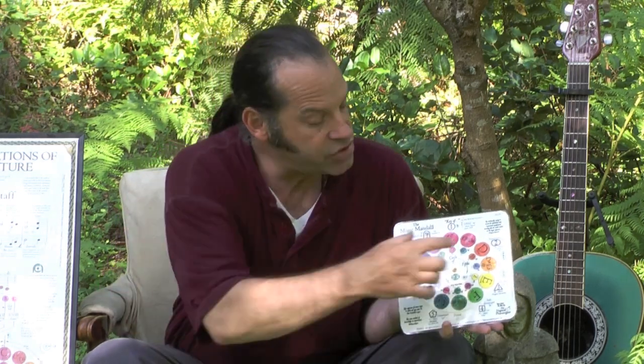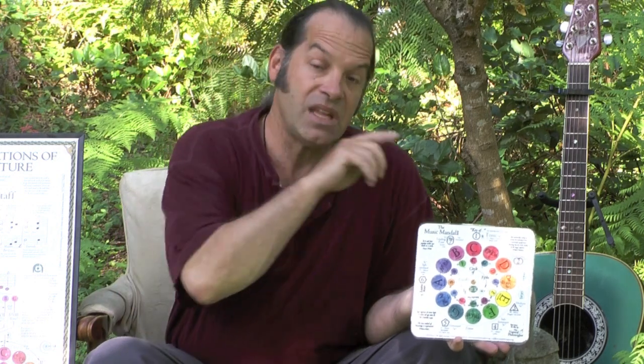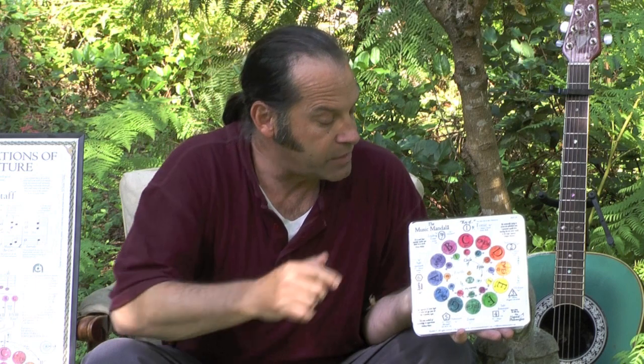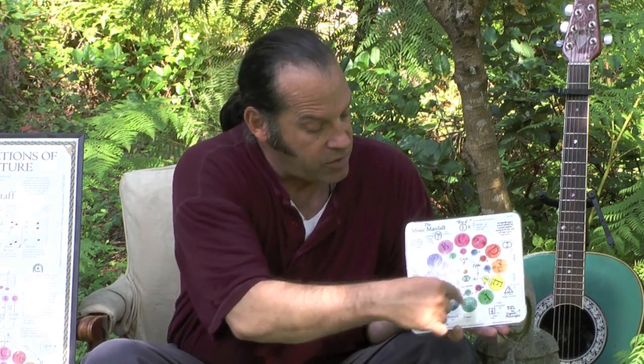That's a major chord, and the reason that it's major is because there are 2 whole steps, which is referred to as a major third. That interval is referred to as a major third, and you can actually read about that on the back of the Mandala, and we have a perfect fifth, which gives us a major chord.